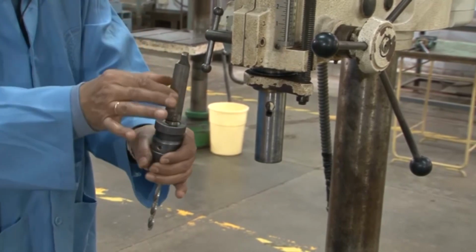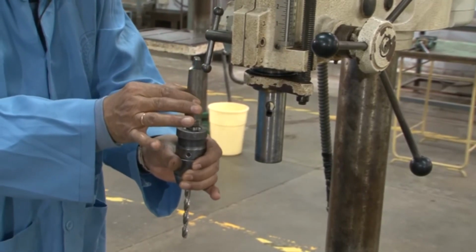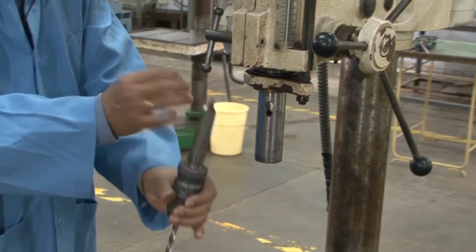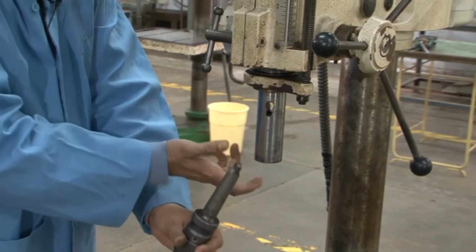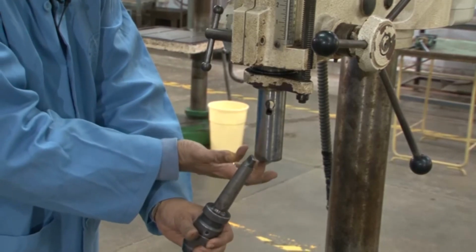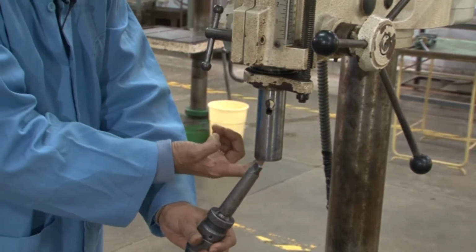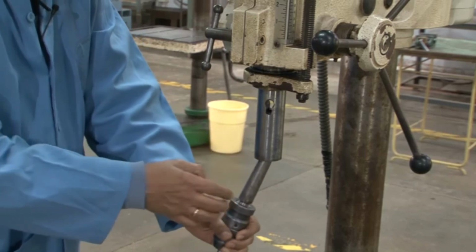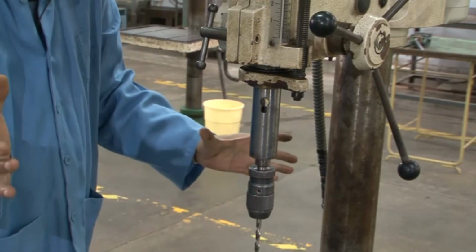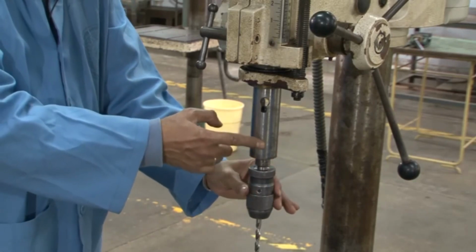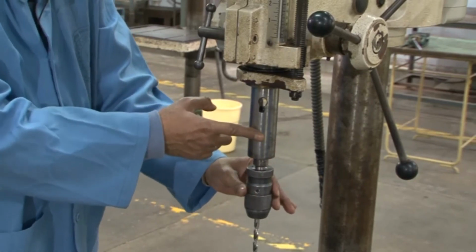That is more important. The transmission of the torque is only through the friction between the two surfaces. One surface is the conical surface of this shank, and the other surface is the internal conical surface of this tool holder or the drill chuck. So, if you want to put it in, you just put it like this, and it will be held between the two Morse taper surfaces.